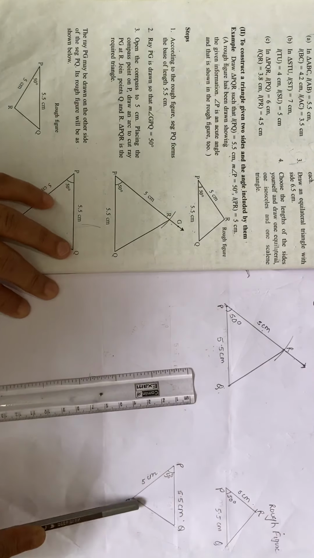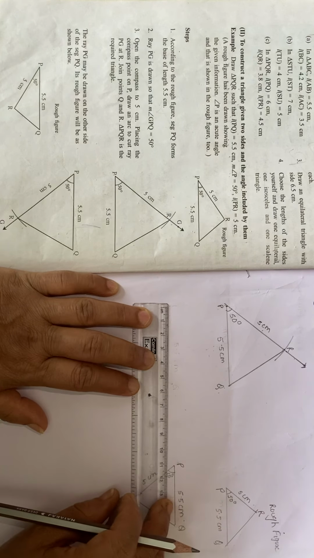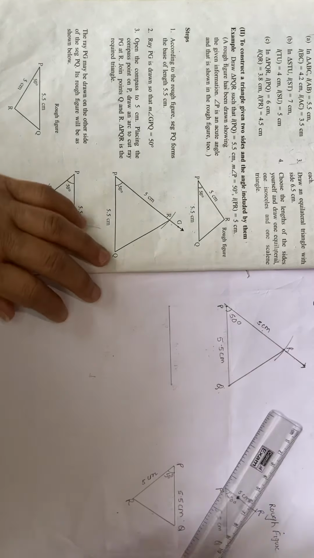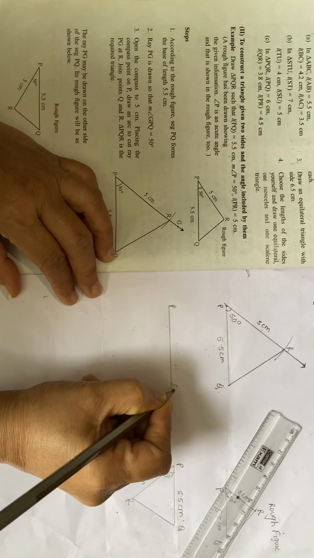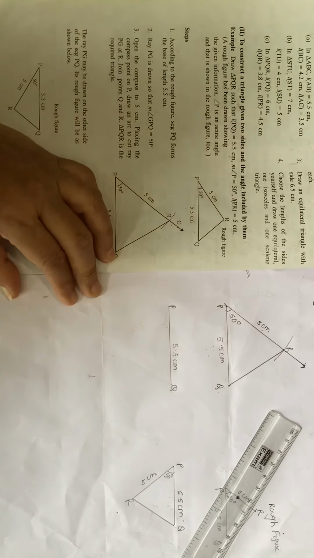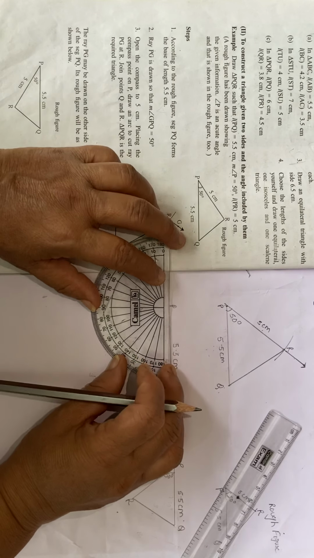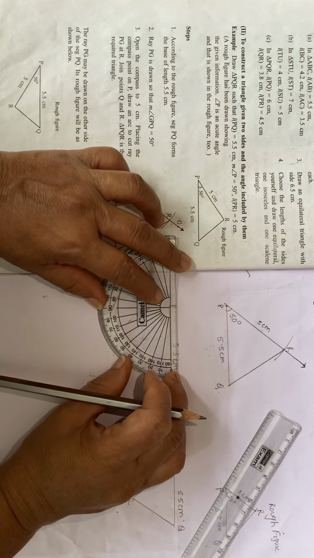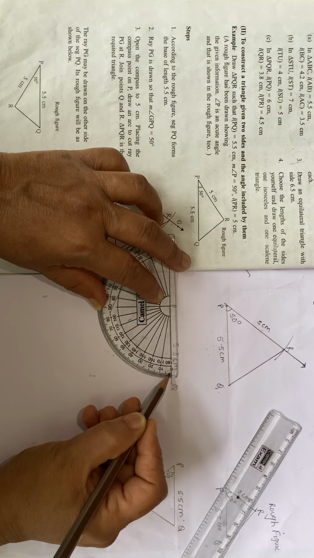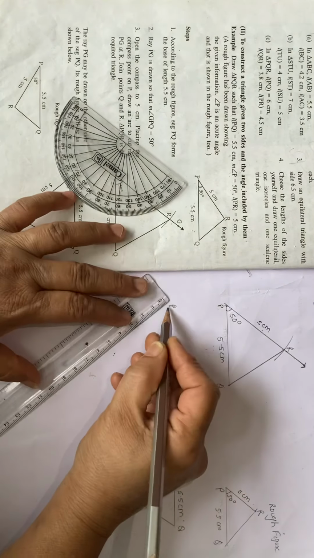Now using this information, let us construct the other triangle here. So let us draw 5.5 centimeters PQ. Okay. So this is P, this is Q, this is 5.5 centimeters. Now with the help of the protractor, let us take 50 degrees. So here we'll keep it on point P, and then we'll count from here. This outer scale 0 is coinciding. So here. So let's extend this ray.